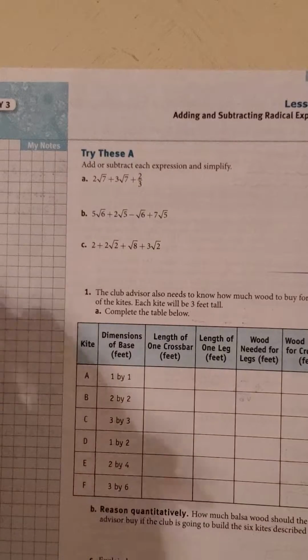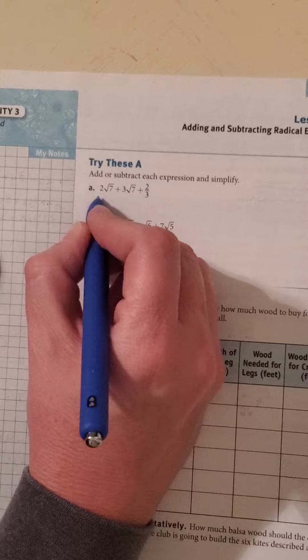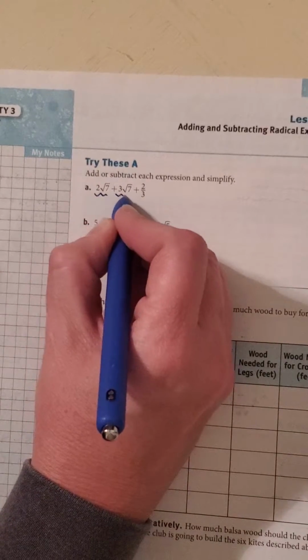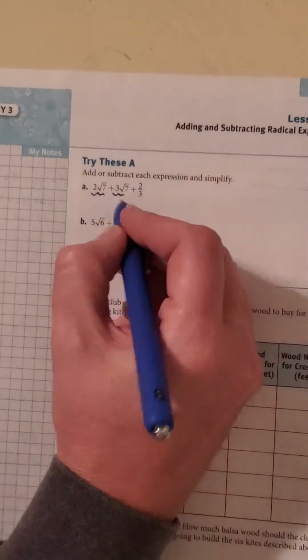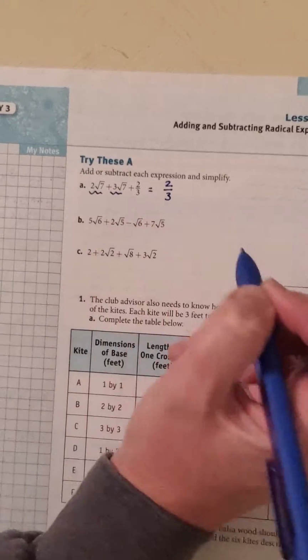All right, welcome back to the notes. So you should have done each of these, try these. So we're going to combine like radicals. And so what I see is that the 2 root 7 and the 3 root 7 are alike, and the 2/3 does not have anything to combine with. So I'm going to leave the 2/3 by itself.